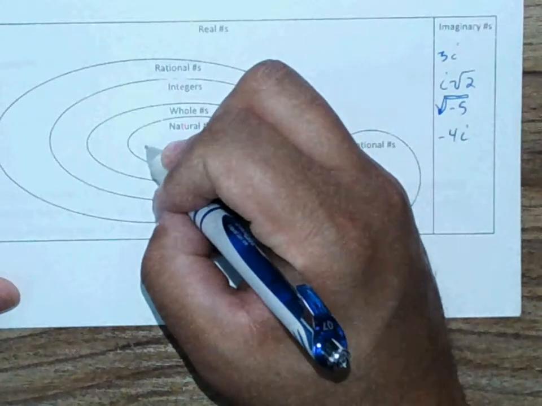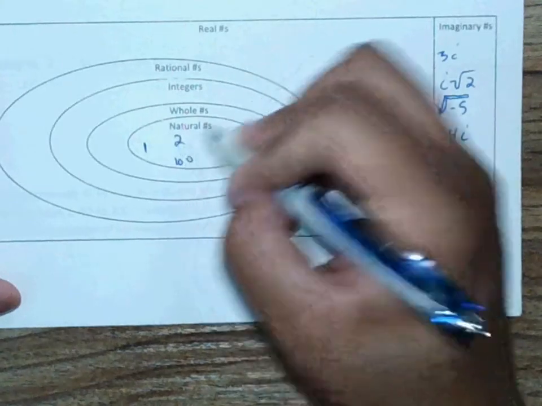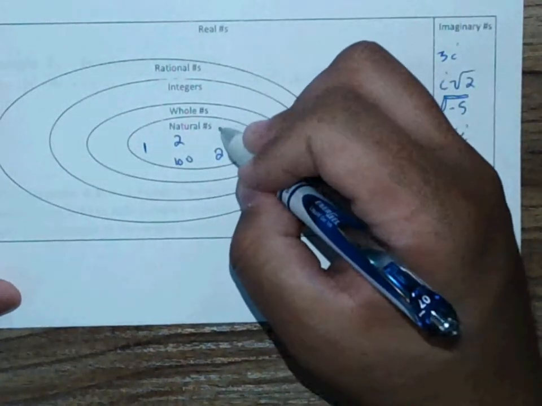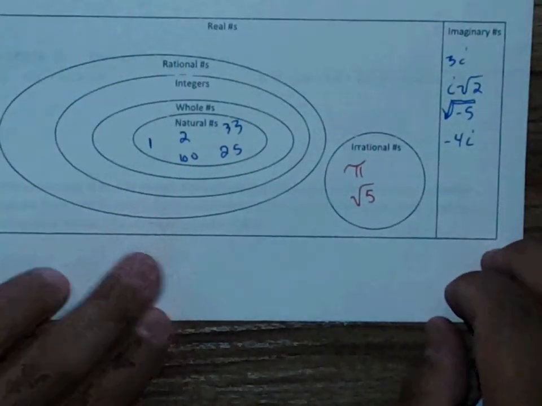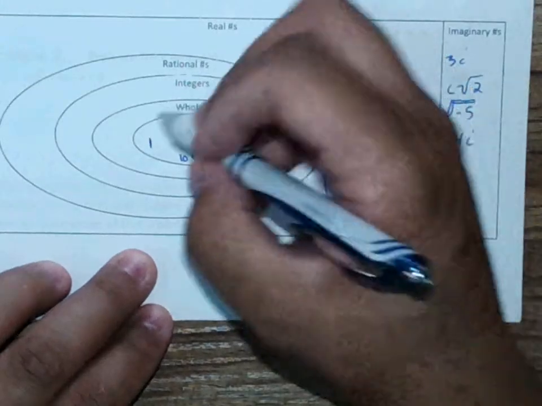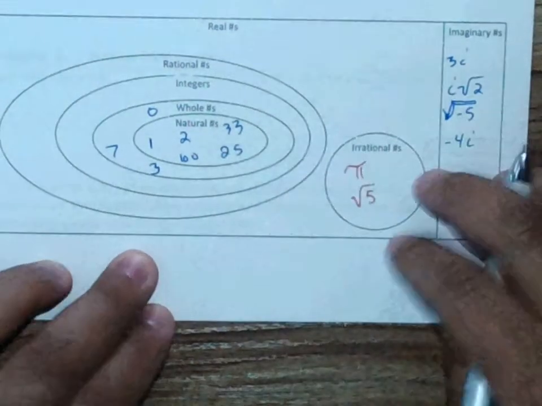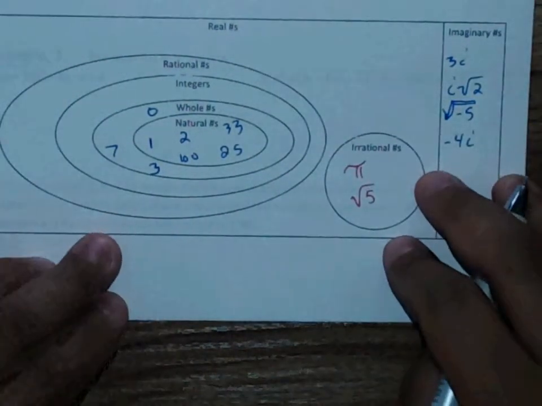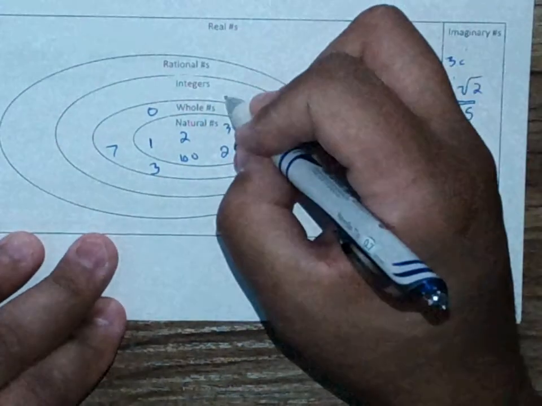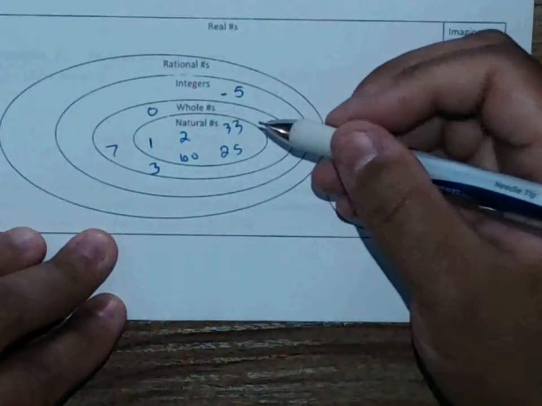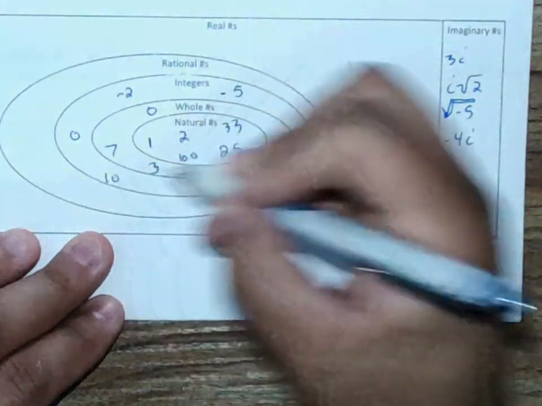When we look at natural numbers, again, those are your counting numbers. So 1 is an example, 100, 2, 25, 33, just numbers that we use to count with. Whole numbers are going to be our natural numbers plus the number 0. So 0, 7, and 3 are solid examples of whole numbers. And then integers are going to be your whole numbers and your natural numbers plus negatives. So if we put in like a negative 5 as an example, or a negative 2, 0, 10, all of these are considered integers.